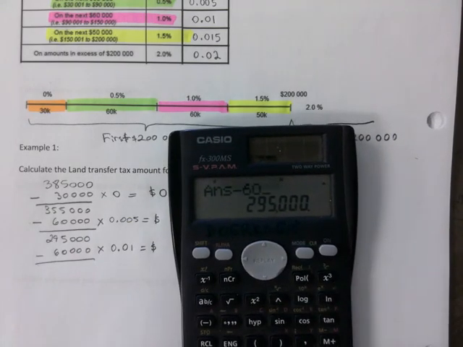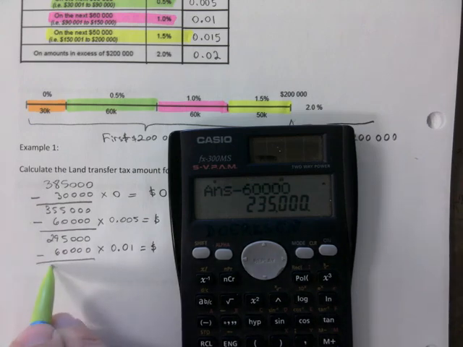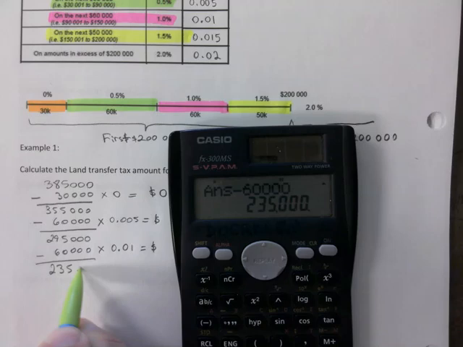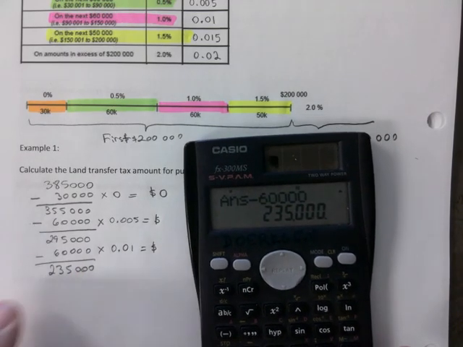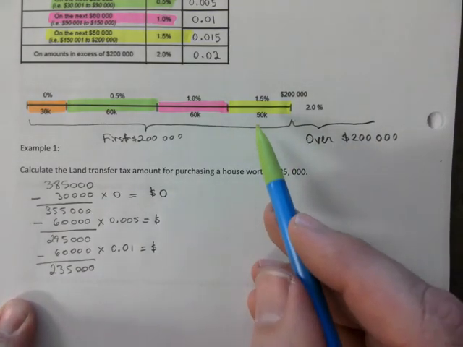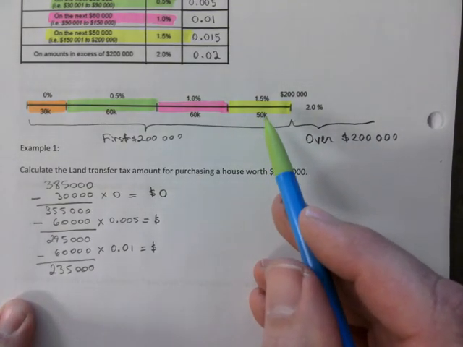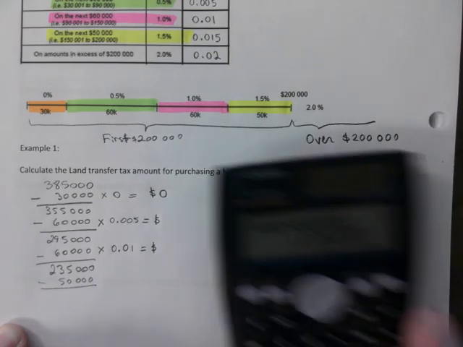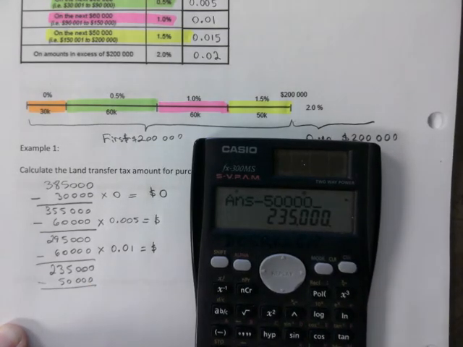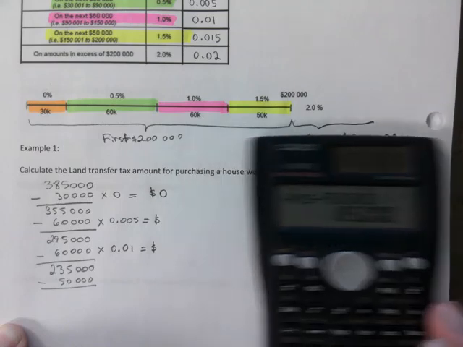295 minus 60,000 again. You're left with 235. What is the next chunk that we take away? 50,000, right? 50K. So we go minus 50,000. Oh, I forgot.